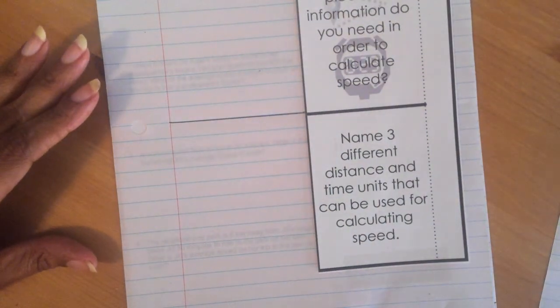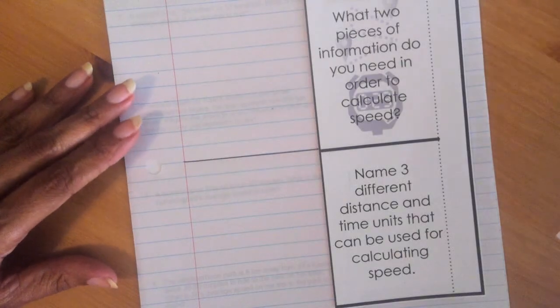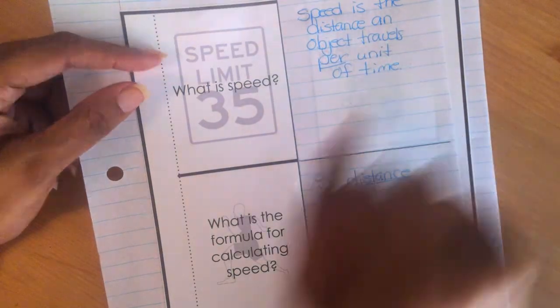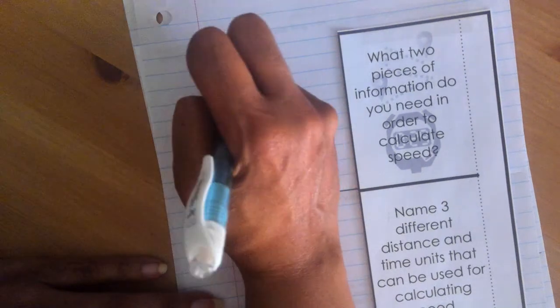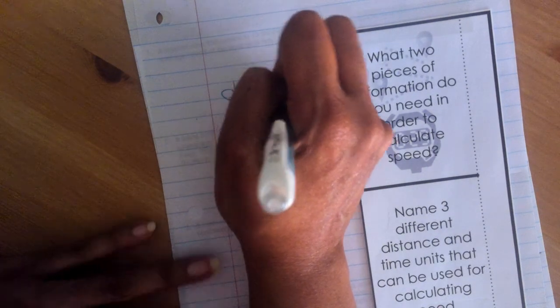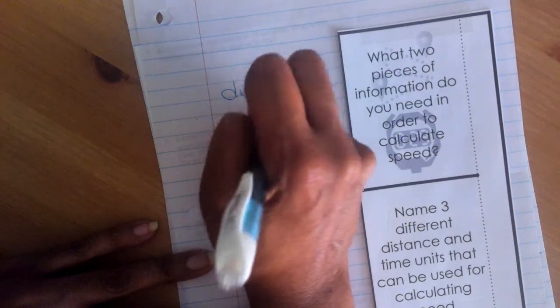Okay, so moving on, what two pieces of information do you need to calculate speed? Well, if speed is the distance an object travels per unit of time, the two things you need to calculate speed are distance and time. You need both.